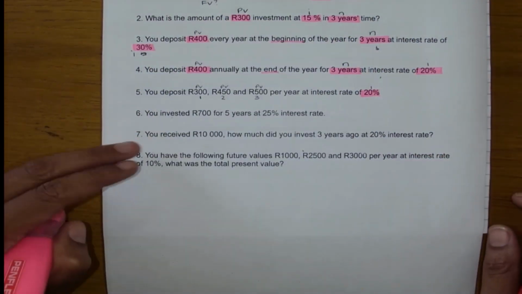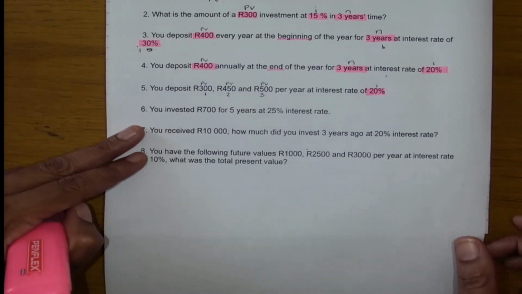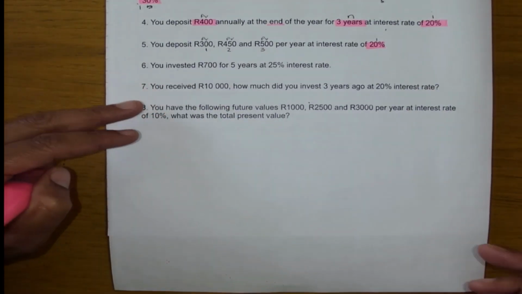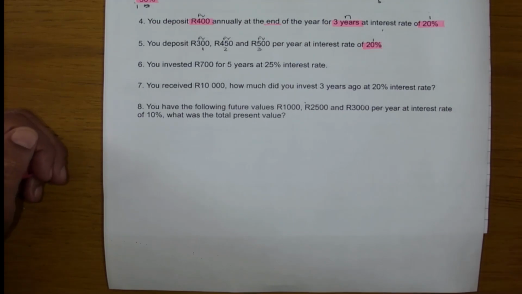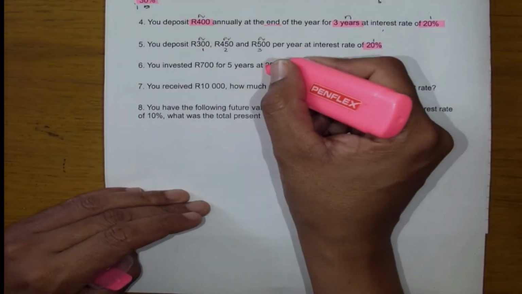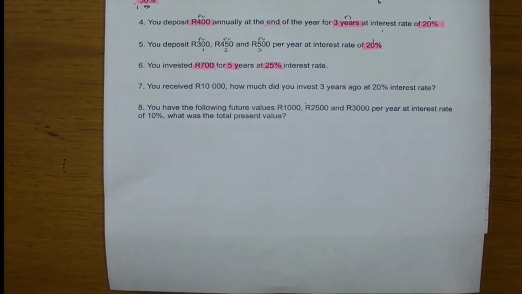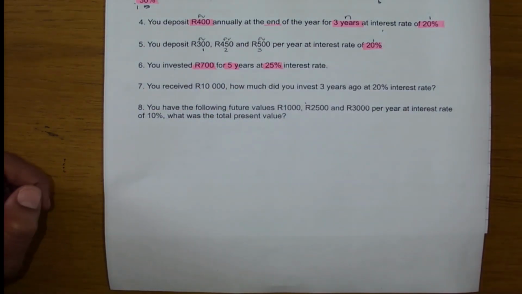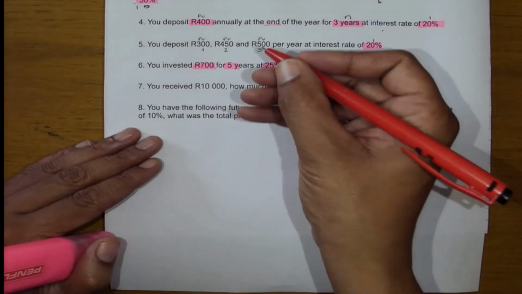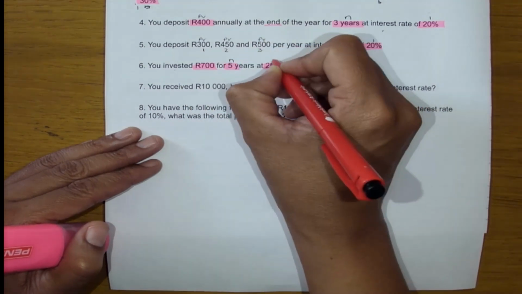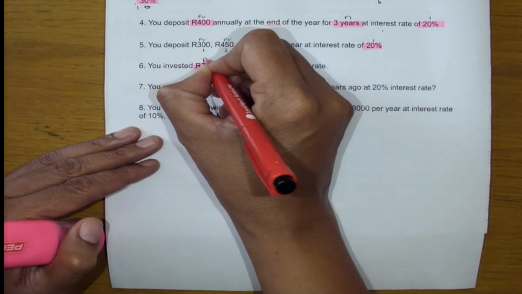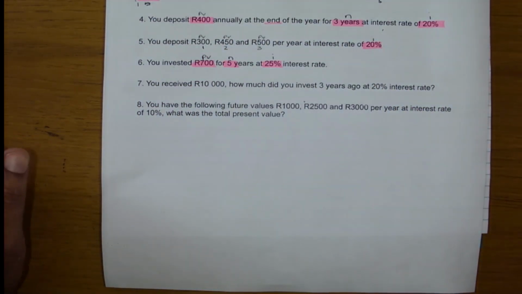Then we go to question number 6 says, you invested 700 for 5 years at 25% interest rate, right? You invested, right? So what does that mean? You've already invested it. The only thing you can want to know is how much will you get in future. So this is N, this is I. So if you want future value, they must give you the present value.